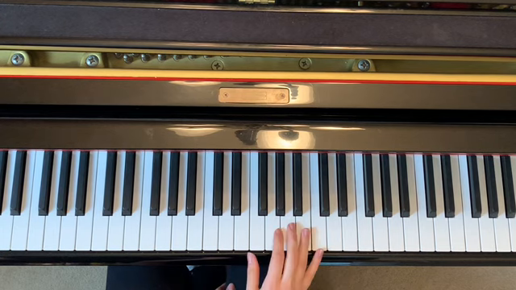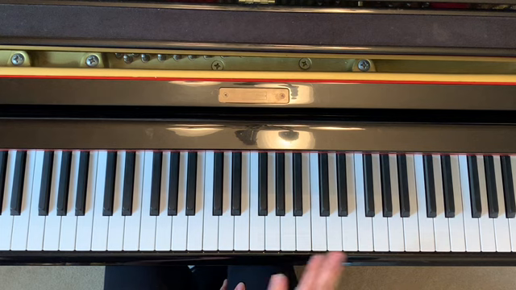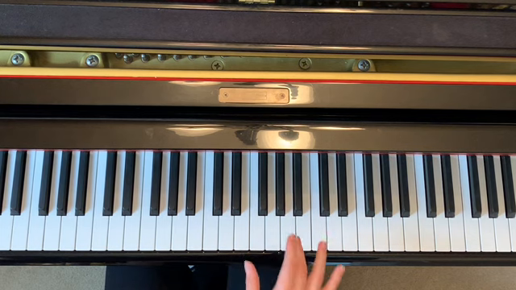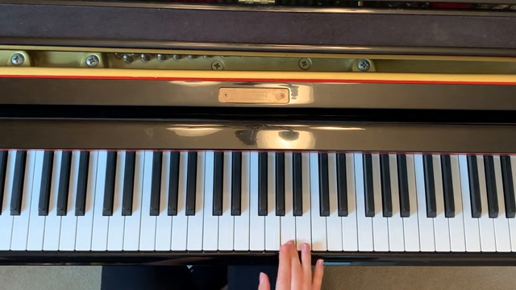So try and follow along with me here because this is a little bit tricky to teach. So the best way is to just kind of memorize the loop. So here we go, starting from the top.